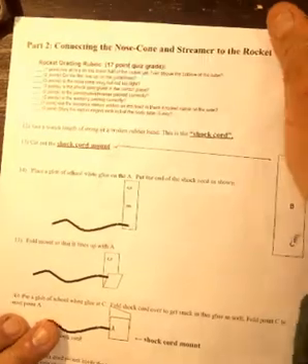In another video, I will show you how to do the nose cone.